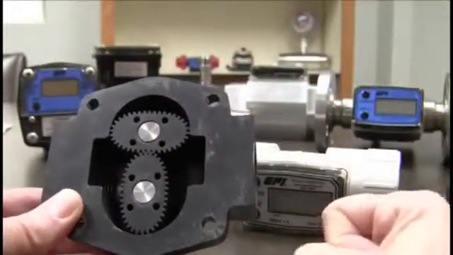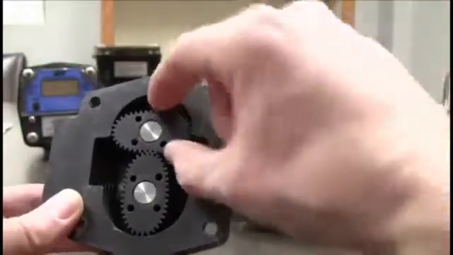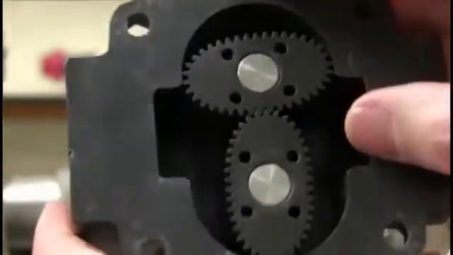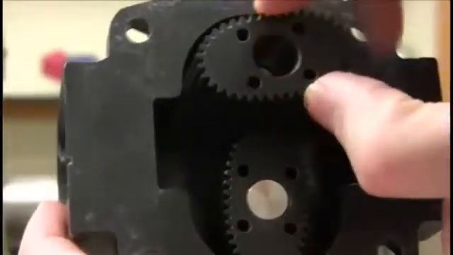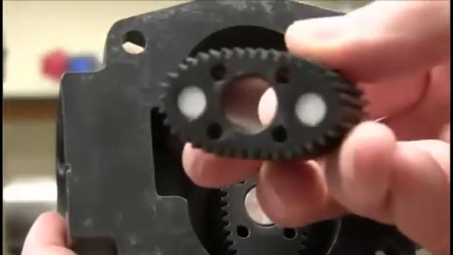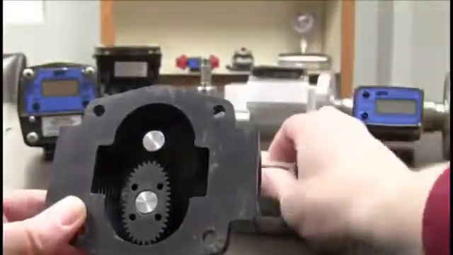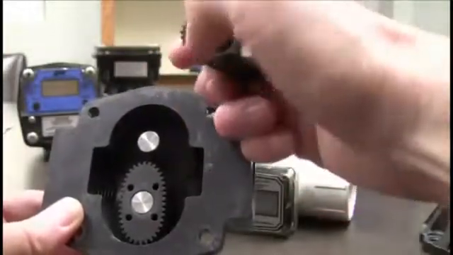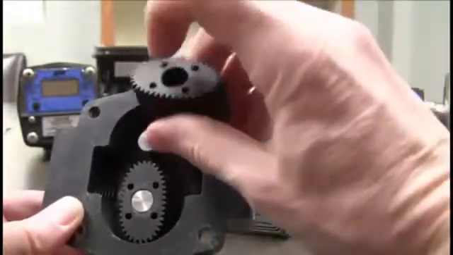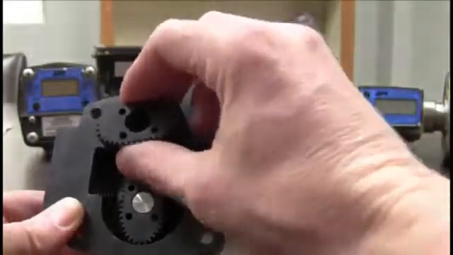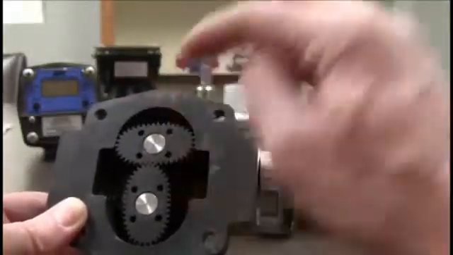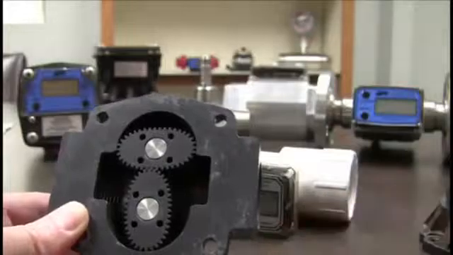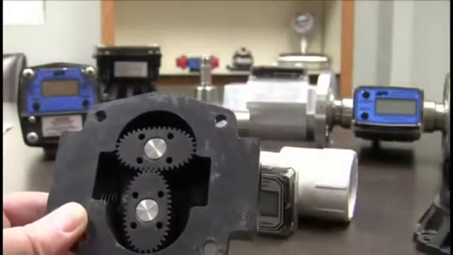Now it works the same way. You've got magnets on your rotors. Instead of the magnet being inside the display like here, you've got the magnets in the rotor. It actually goes through the bottom side here, and so the magnet's on this side. So when you have that in there, the magnet is sensed by a Hall effect or a reed switch. Here we've got the reed switch.